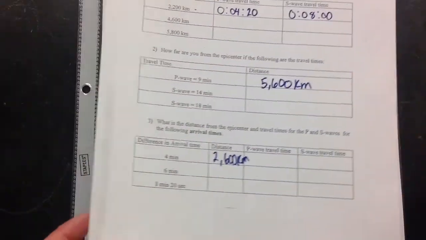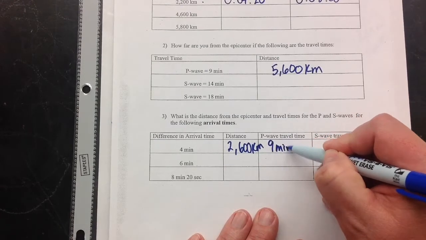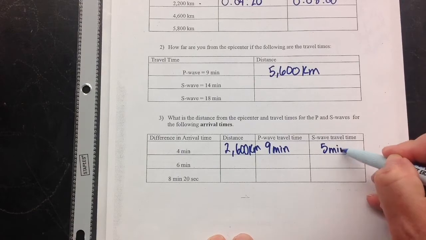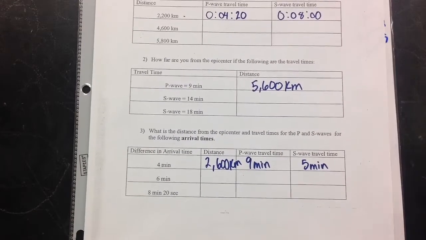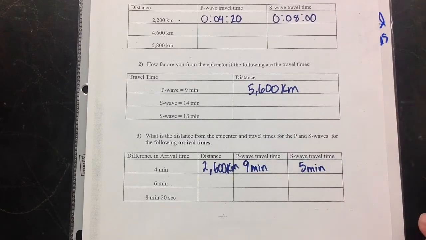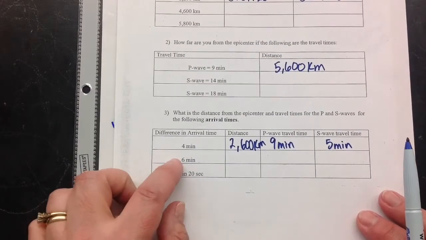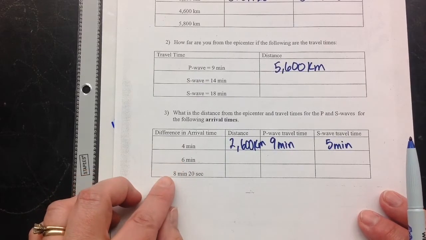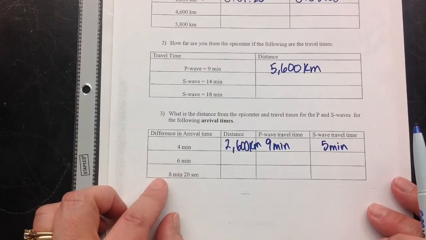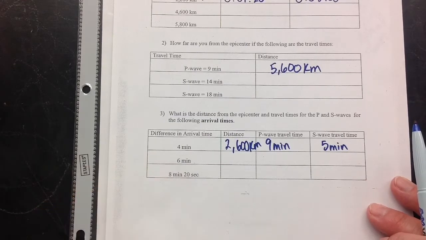So I'm going to come over here. Let's fill in our data. We had 9 minutes and we had 5 minutes. I didn't use the form that we used earlier, but I'm going to remember my units so that way I'm okay. So I would like you to stop the video and do 6 minutes and 8 minutes and 20 seconds, the same way that we just did. And if you need to rewind and watch again at any time, make sure you do that.